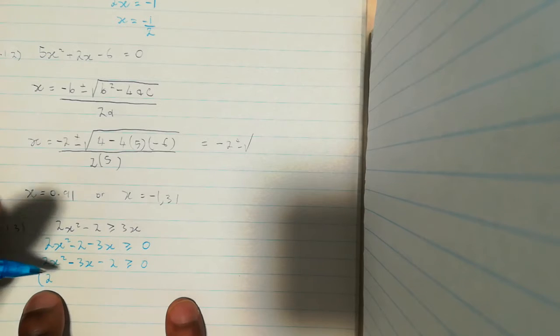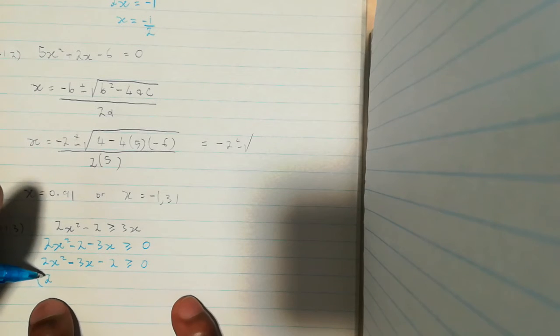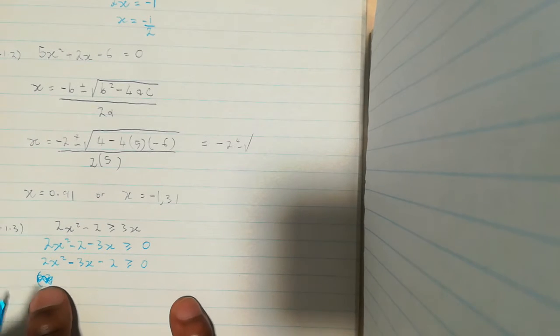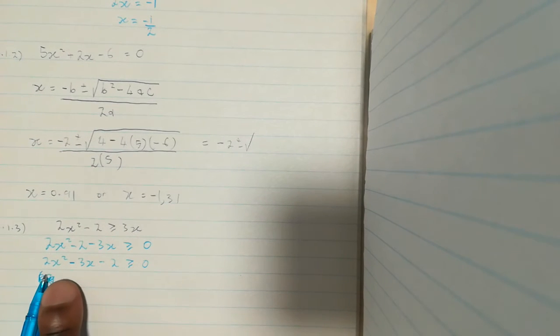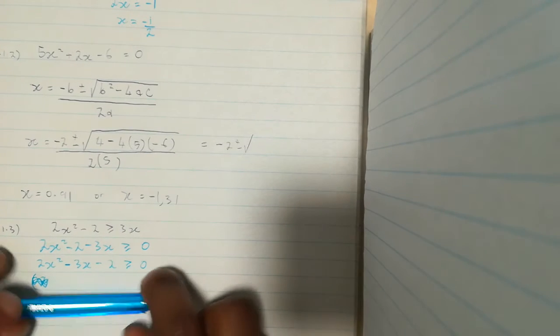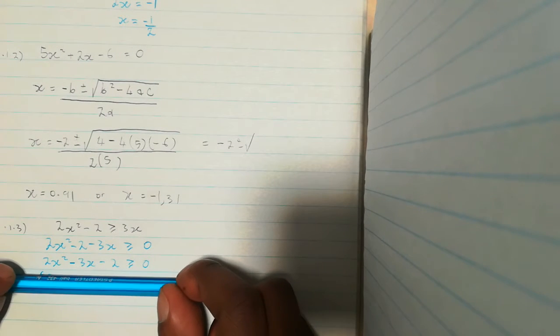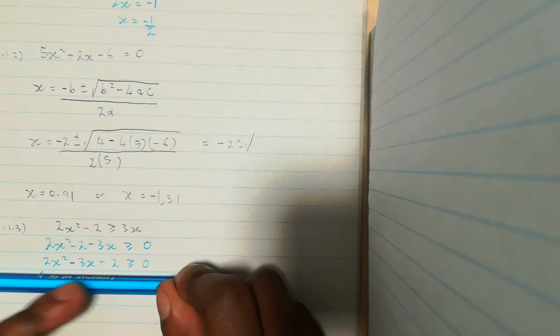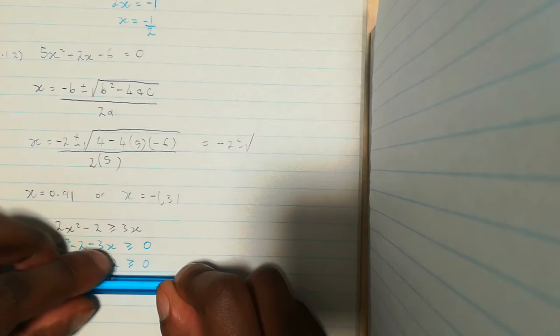And when you factorize here, let me give you a little trick that maybe your teachers didn't teach you. As you can see, this quadratic function doesn't have a common factor, so we can't take out a common factor.